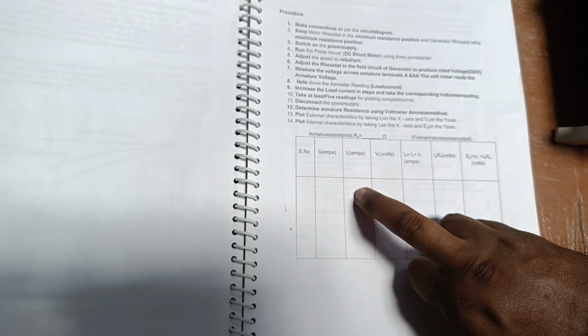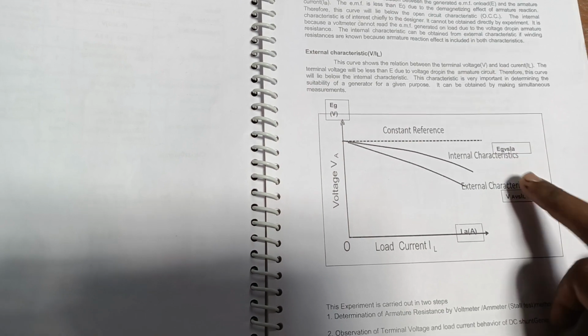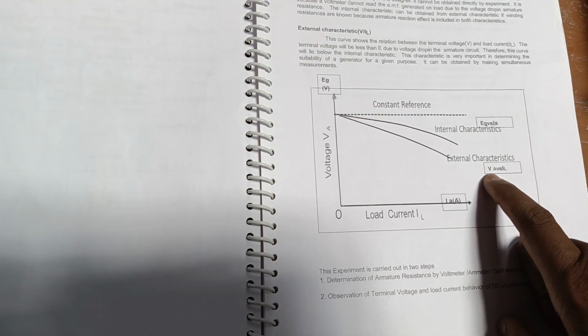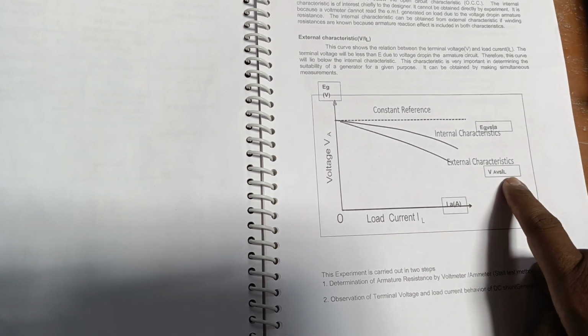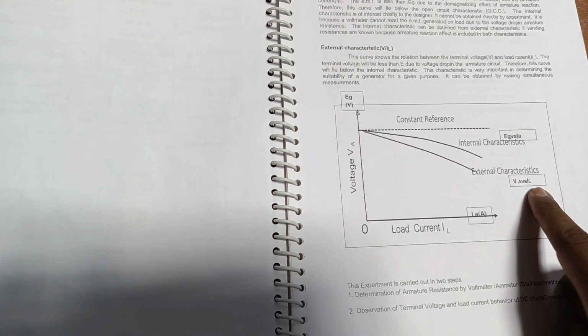We placed an ammeter for the load current and another for the field current, and we will calculate the IA RA drop, and finally the generated EMF. EG is equal to terminal voltage plus IA into RA. We will plot the internal characteristics for generated EMF versus armature current, and the external characteristics for terminal voltage versus load current. So we will get graphs like this.